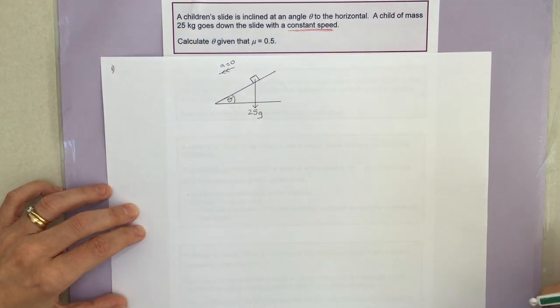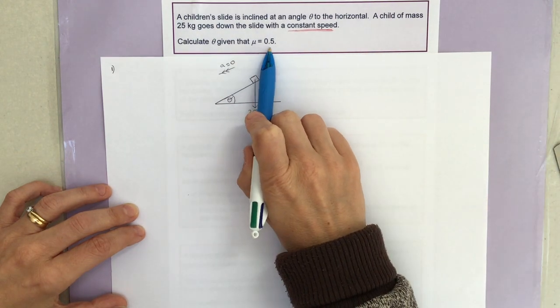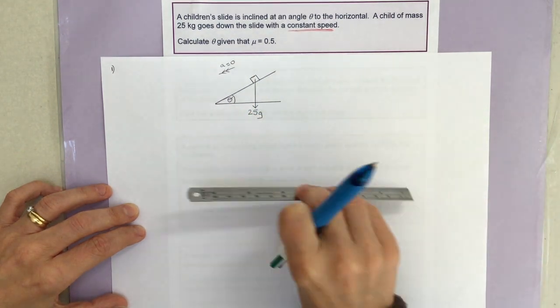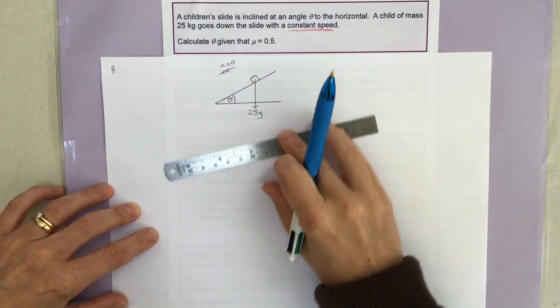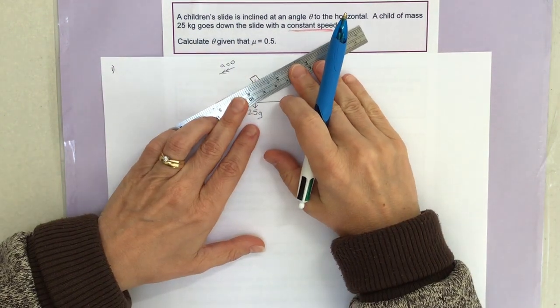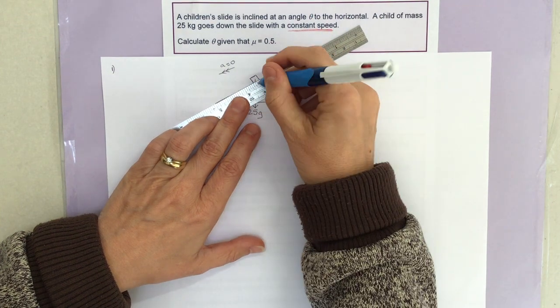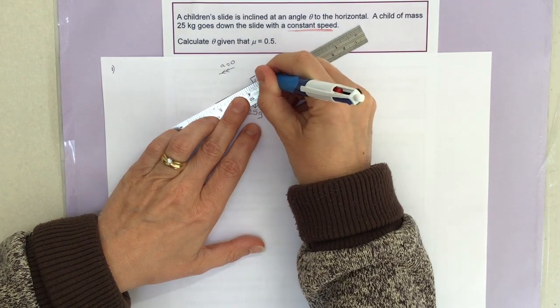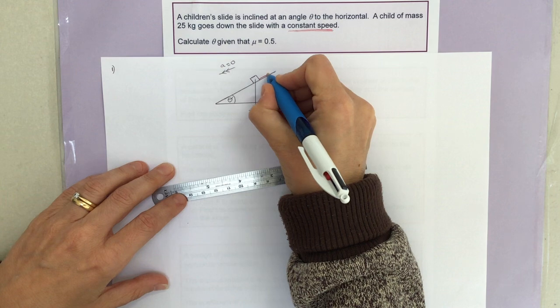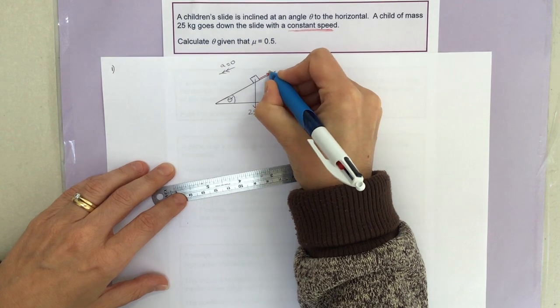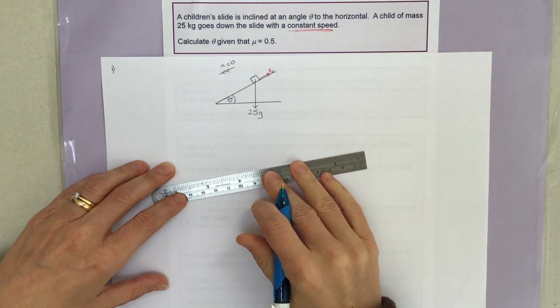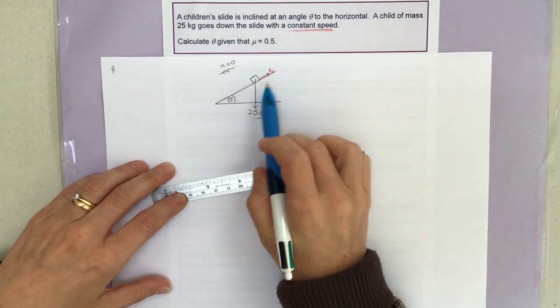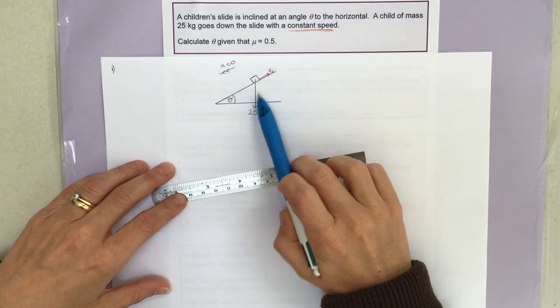The other things then that happen in here, it's definitely a rough slide because we've got a coefficient of friction that isn't 0, so I'm going to put friction on this, and if the motion is down the slide, then the friction is tending against the motion, tending to pull the child back and resist that motion down the slide. So there's my friction. Okay, and they're the only forces that are acting on this at the moment, on the child.